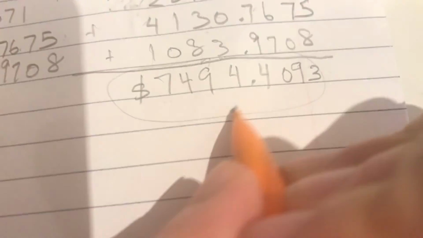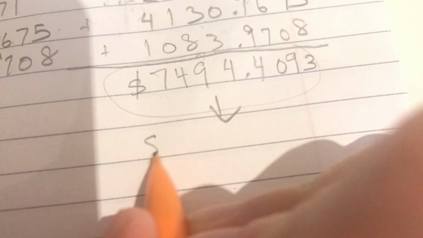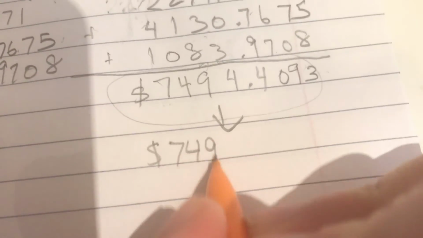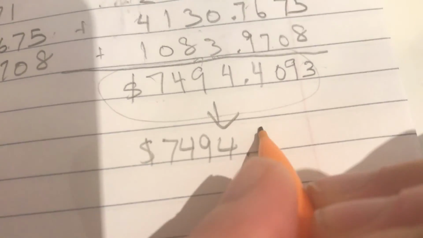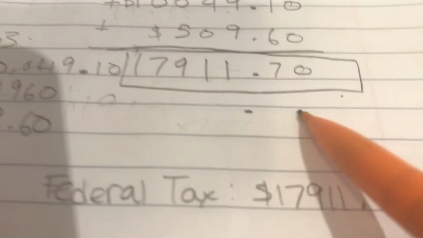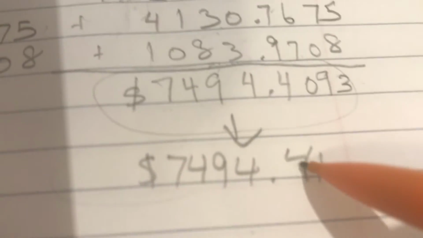So super cool. Now we have our federal tax over here and our Ontario tax over here.